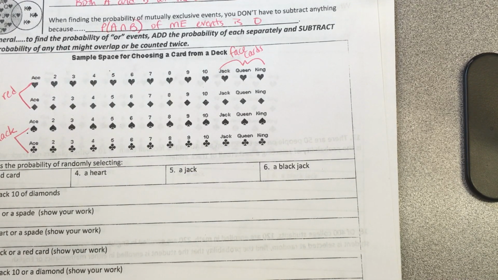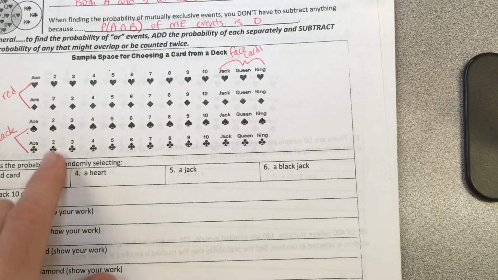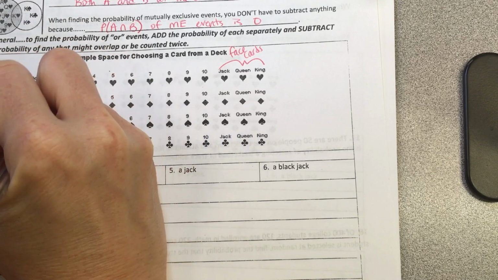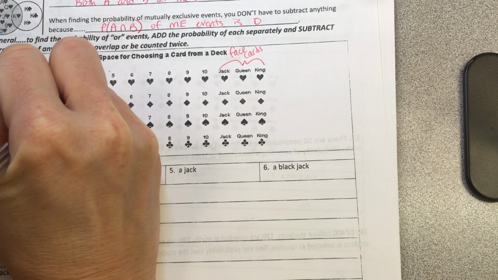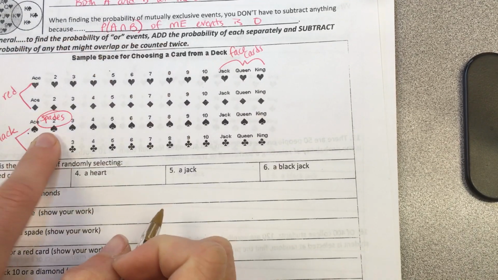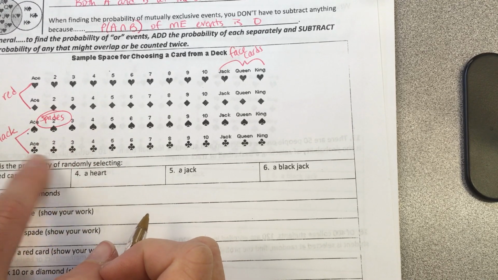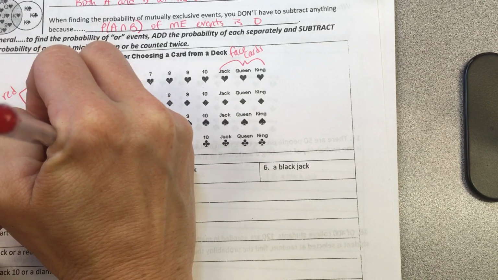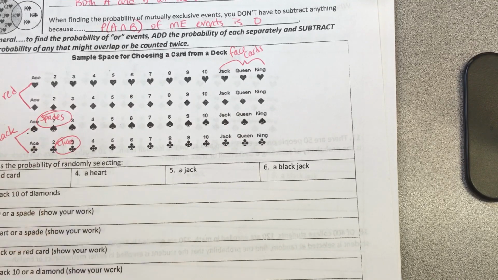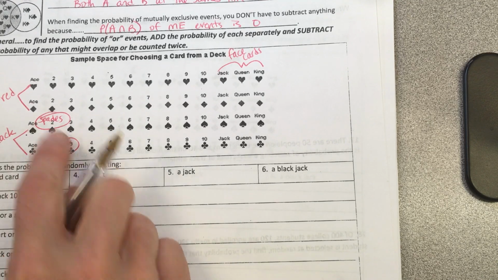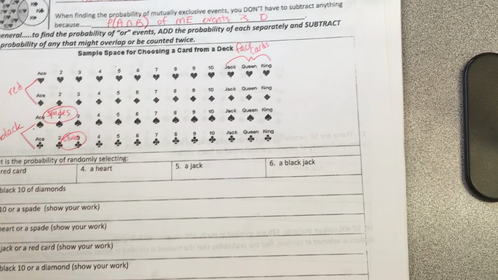So these are pretty easy. Hearts, diamonds. What's the name of that one? All right, so this one is spades. All right, that one's spades. And then this one is clubs. Okay, spades and clubs are the names of them. I don't know where they get those names from.